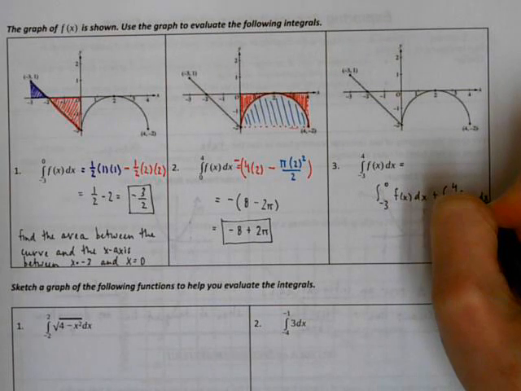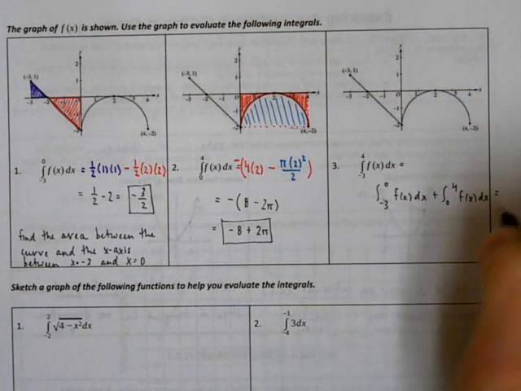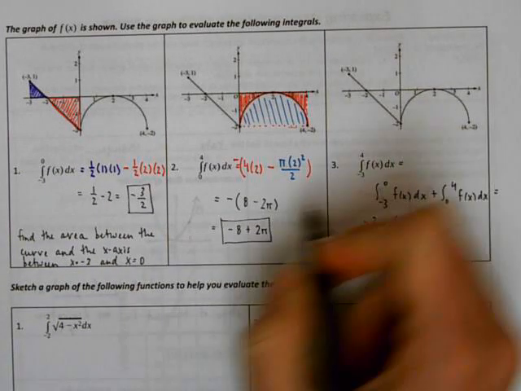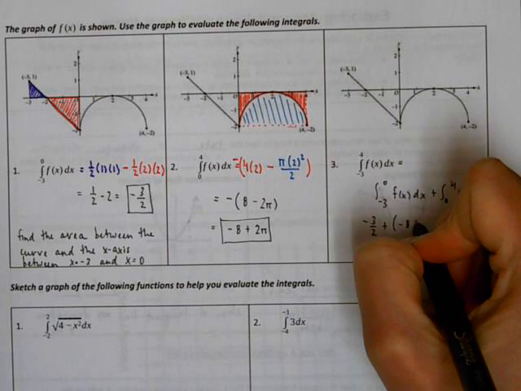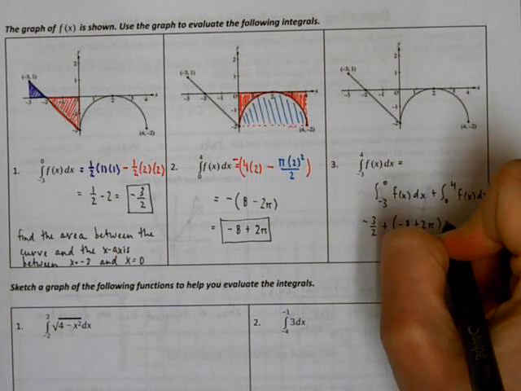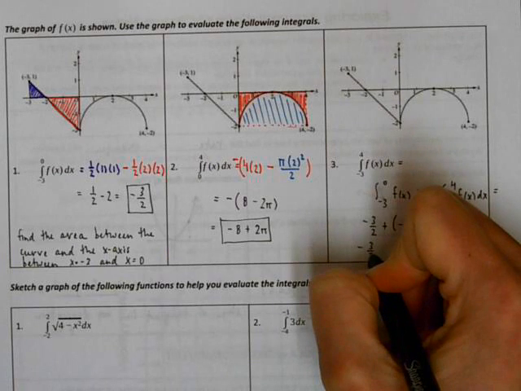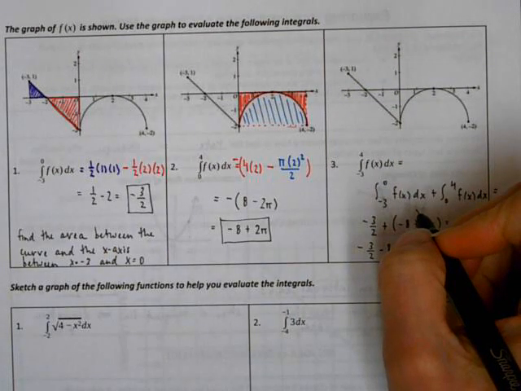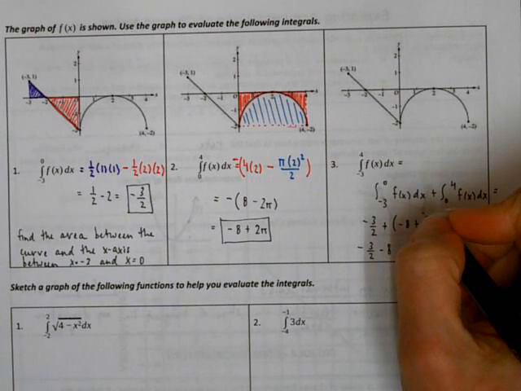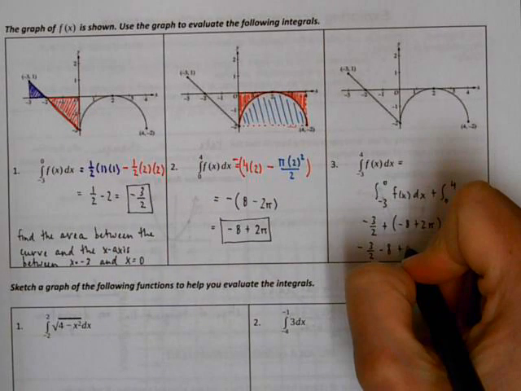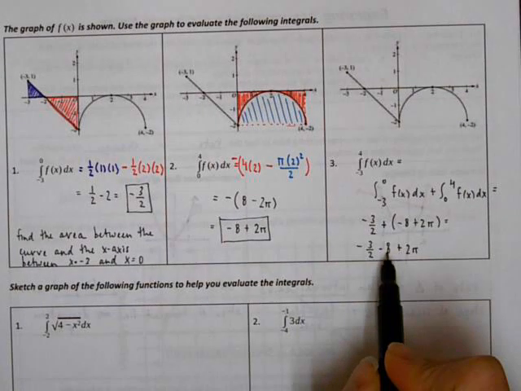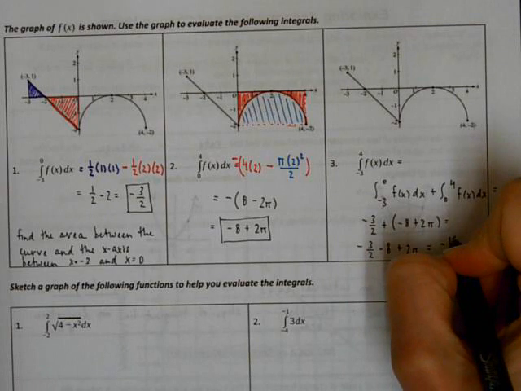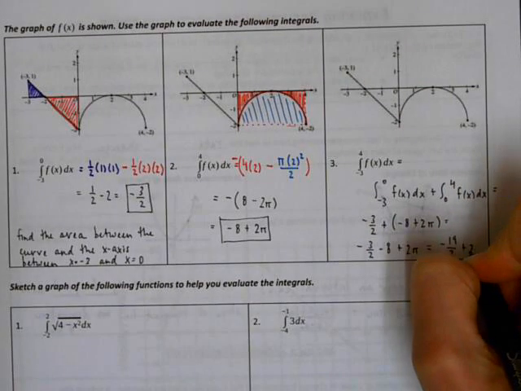I'm going to use my previous results to get that. So now I have my -3/2 plus, I had a -8 plus 2 pi, and I can simplify that. So -3/2 minus 8, let's see, plus 2 pi. Well, 8 is 16 over 2, so -3 minus 16 is -19 over 2 plus 2 pi.